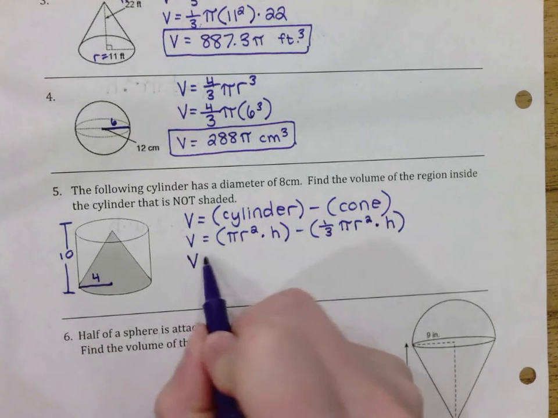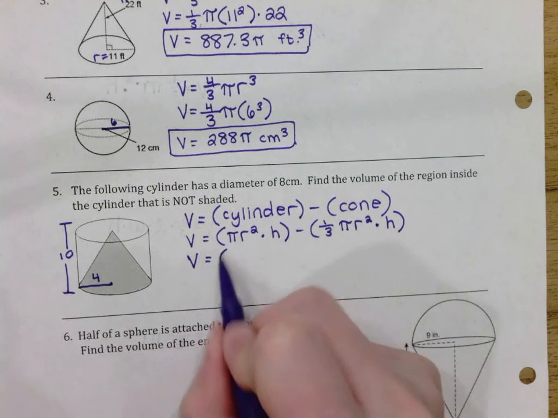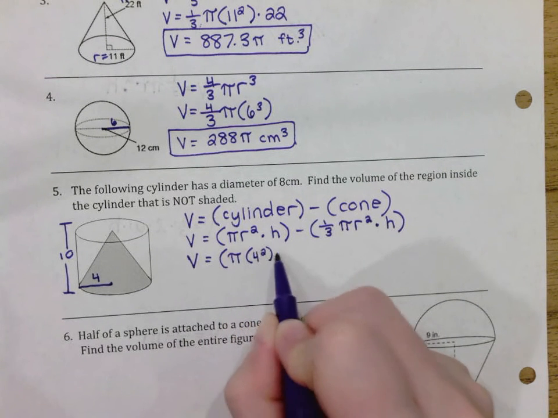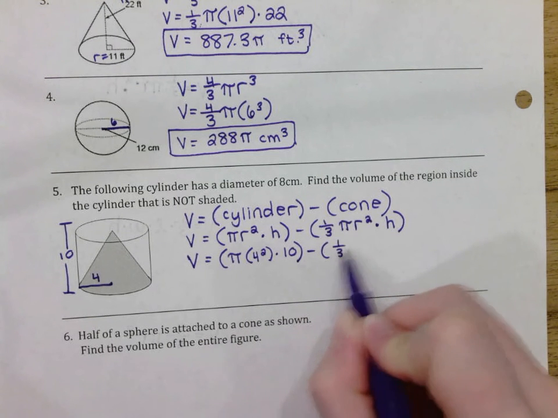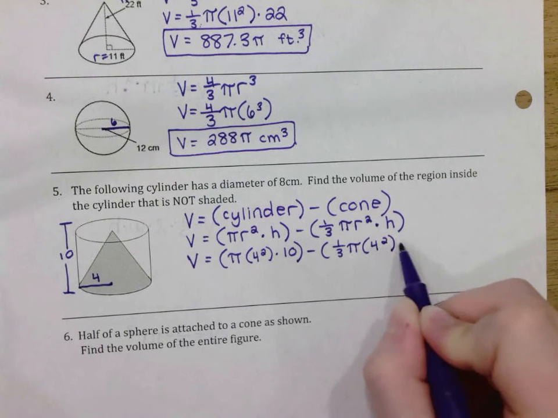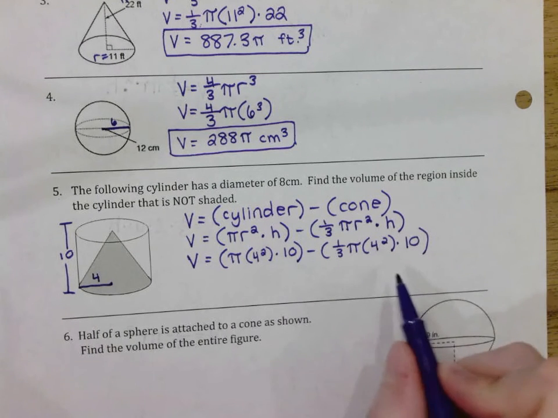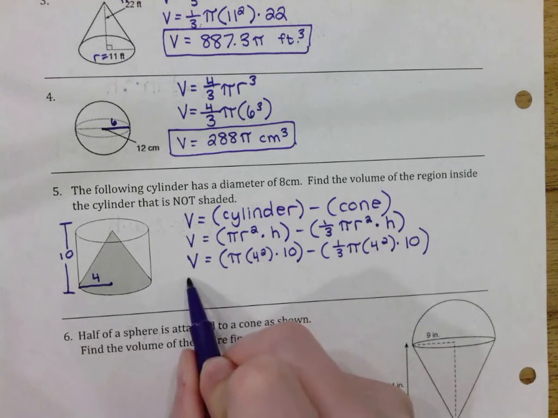And that's when this starts to look a little crazy, but keep in mind we're just subbing in the values that we know. Okay, so now it's pi 4 squared times 10. And again, I'm just replacing all of my r's with a 4 and all of my h's with a 10. Yes, I am adding in some parentheses, but that's just me. You don't actually have to, I suppose.